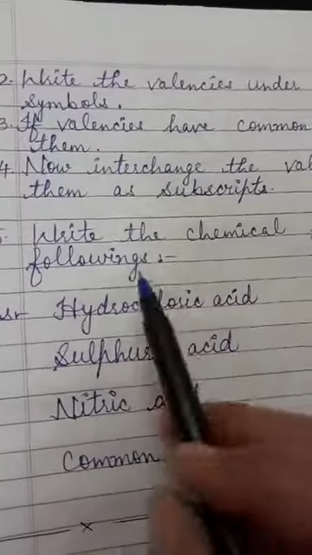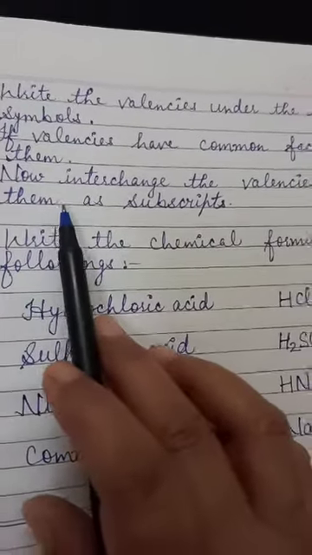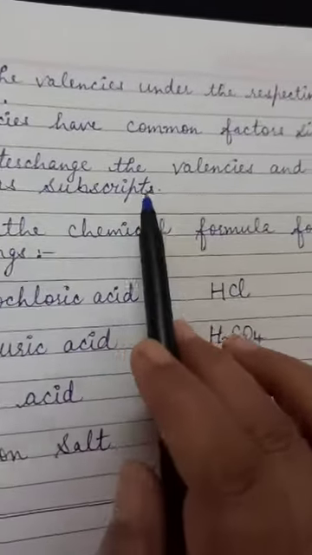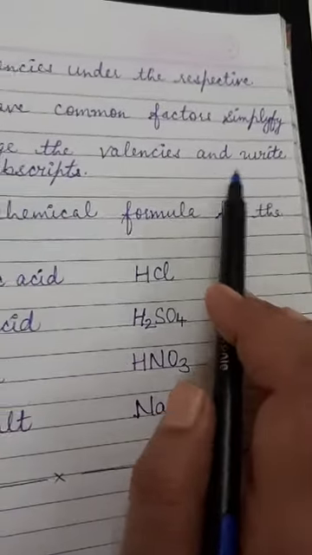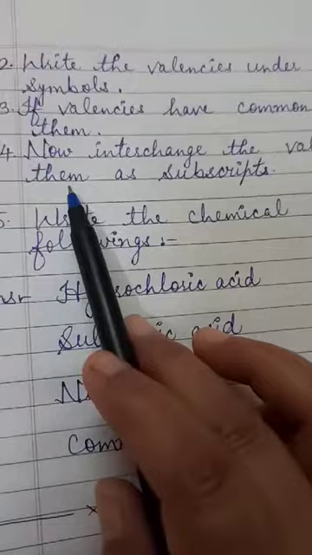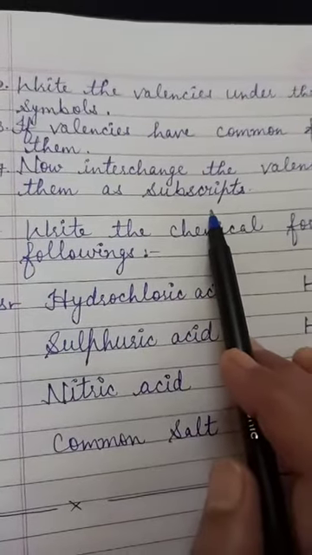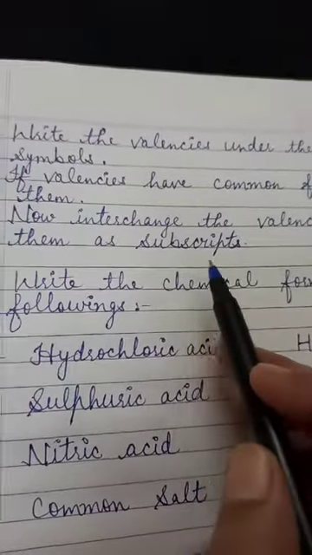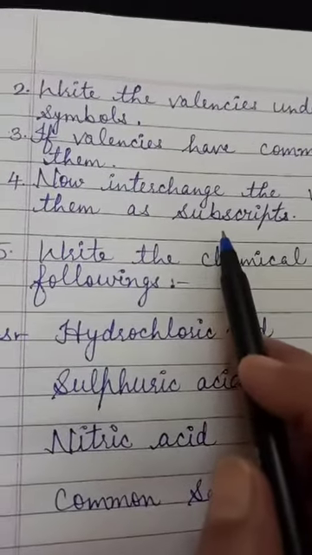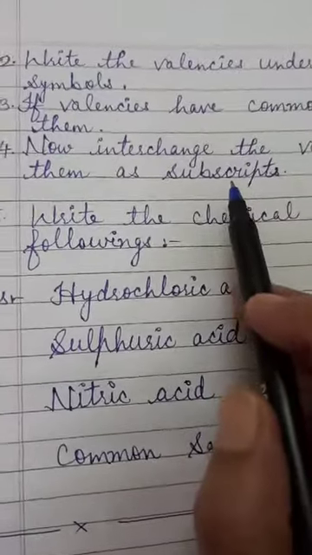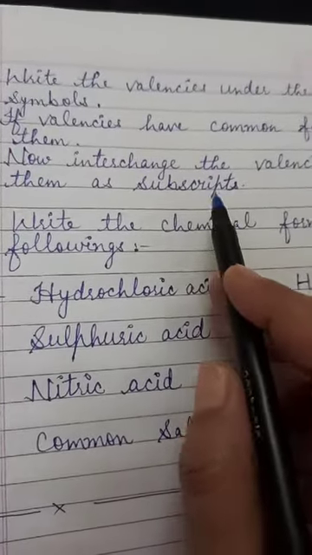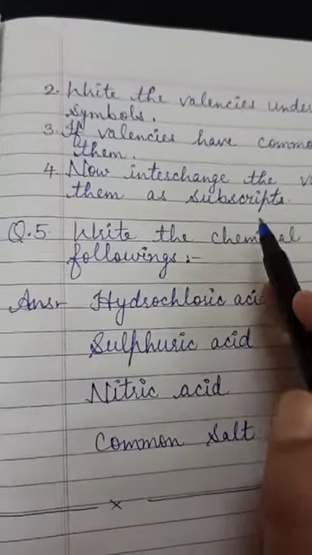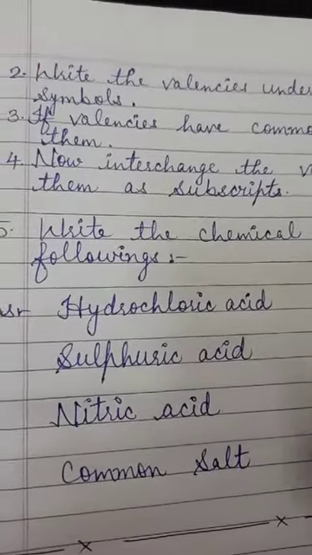The fourth point they have written is about the interchange, the cross that we do. Now interchange the valencies and write them as subscripts. Means after crossing we interchange the valencies and then we write as subscript whatever number is coming, just like H2O or CO2. In this way 2 is a subscript.